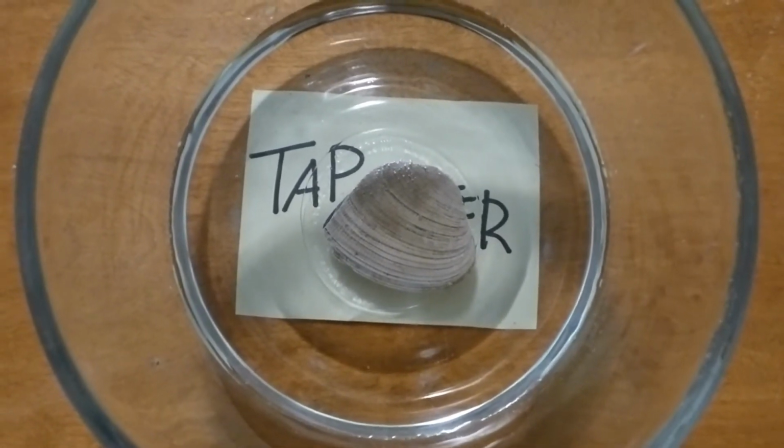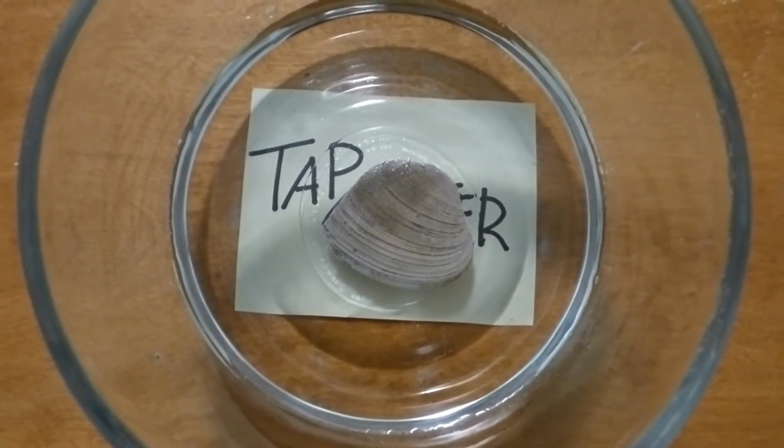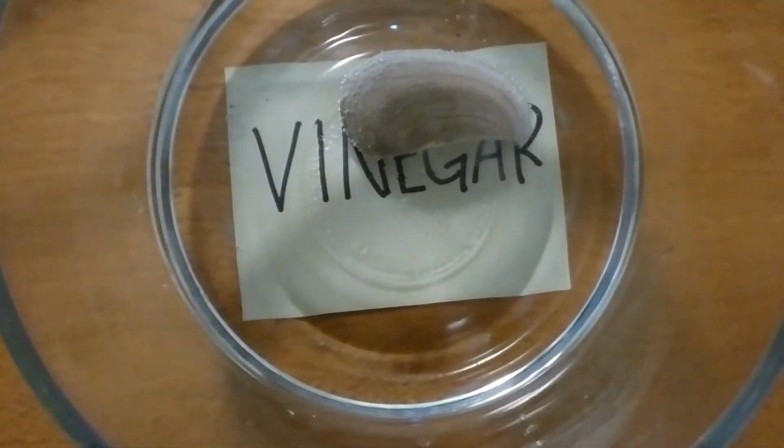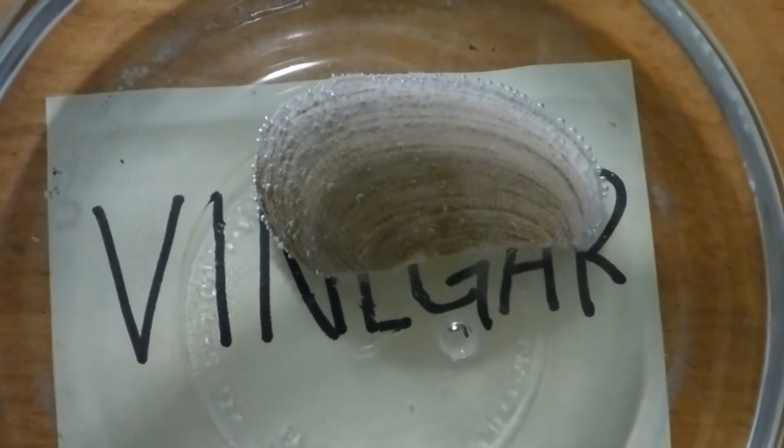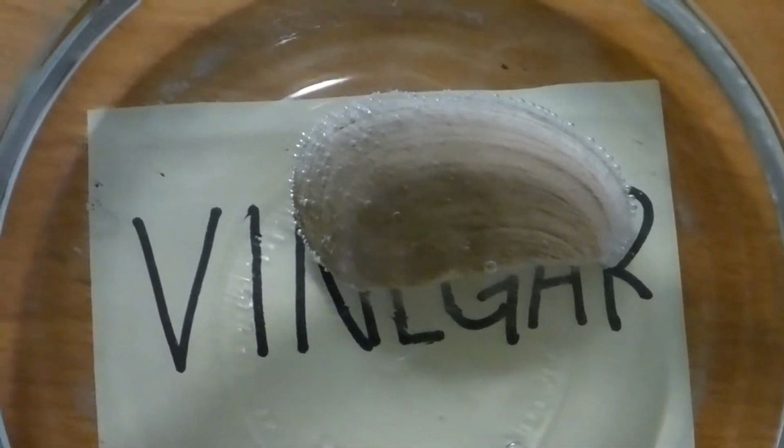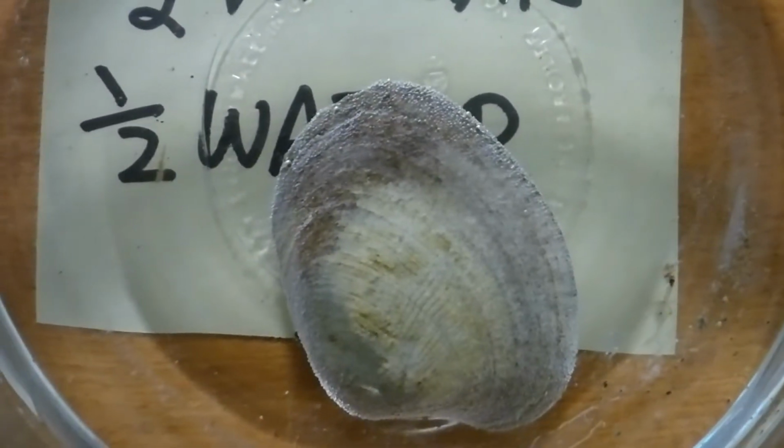Next, we will have to practice patience. I want you to observe what is happening in each container and write a sentence or draw a picture that describes what you see. After that, leave the shells alone for about 10 to 15 minutes.